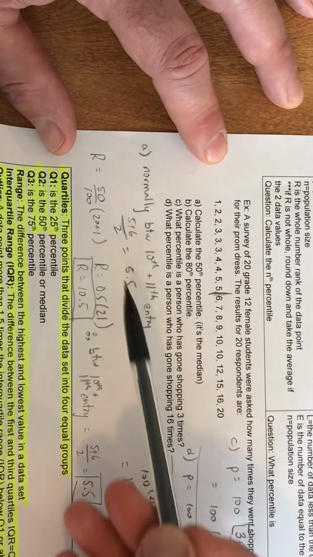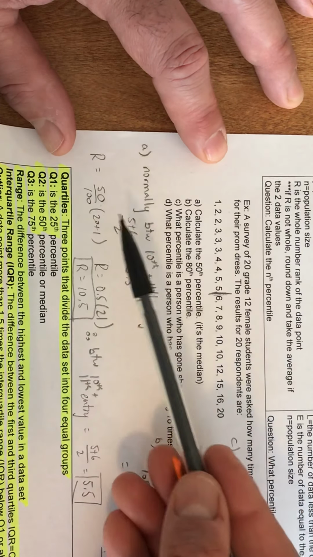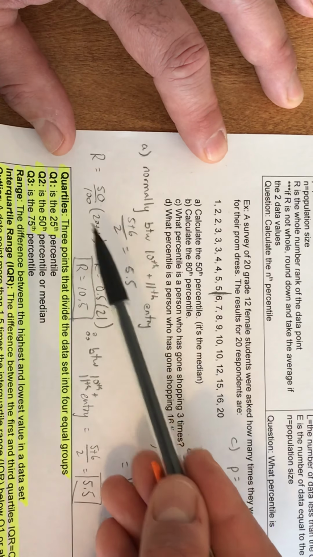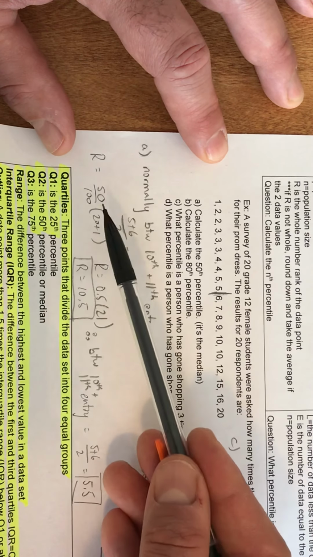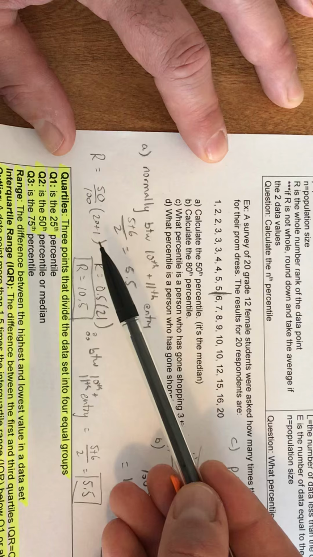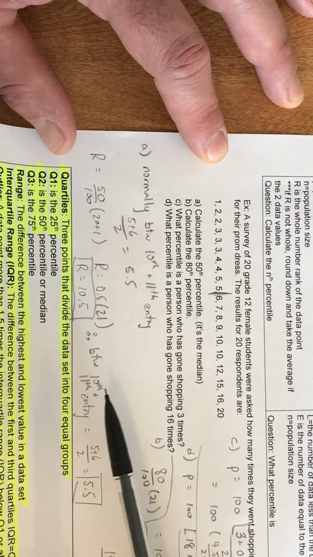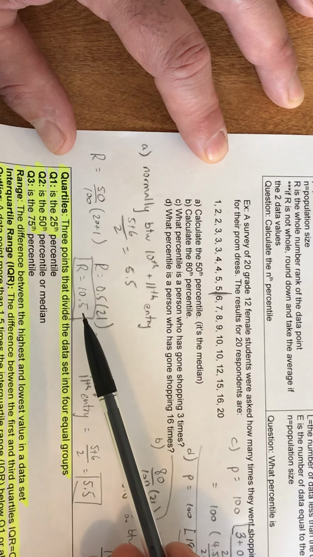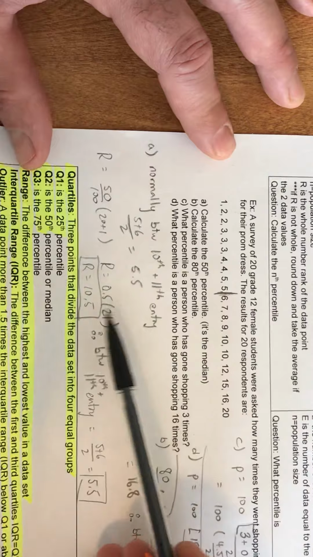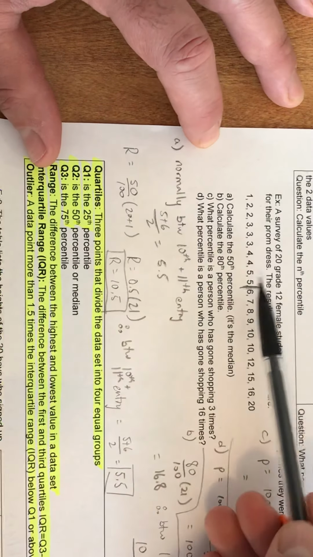We're looking for the rank of the 50th percentile. So I go 50 over 100, multiply that by 20 plus 1. When I do that, I get 10.5 as the rank of the item that I'm looking for.